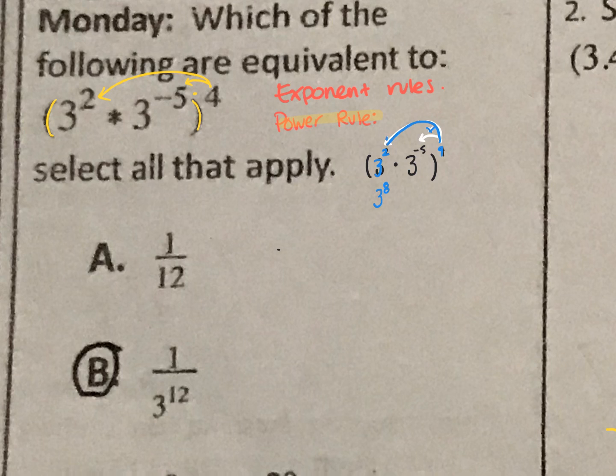right? That's over here. And then 4 times negative 5, keep your base, is negative 20. And now, if you look at this, isn't this the product rule?